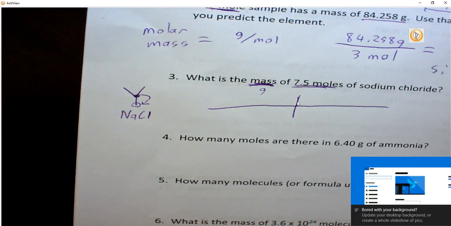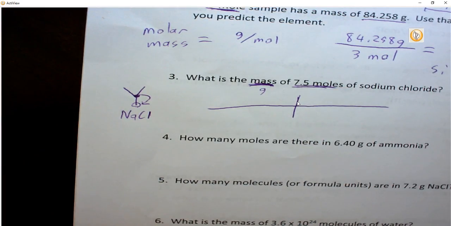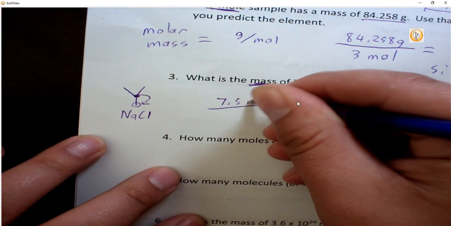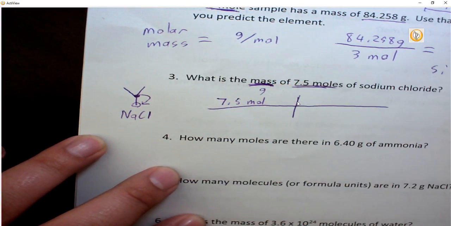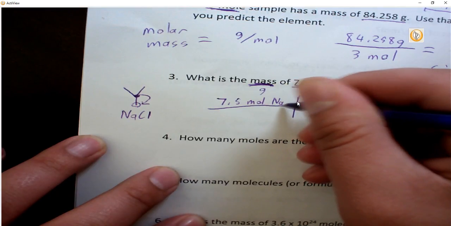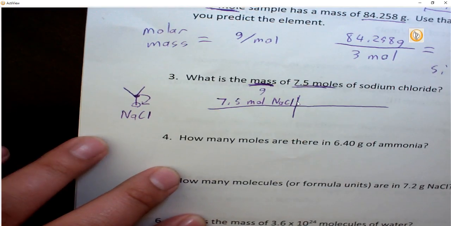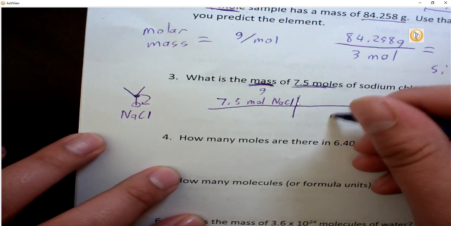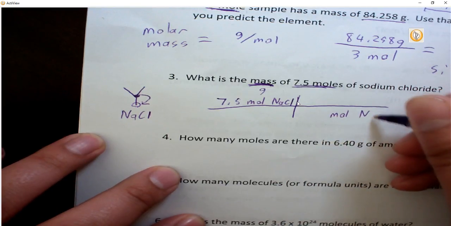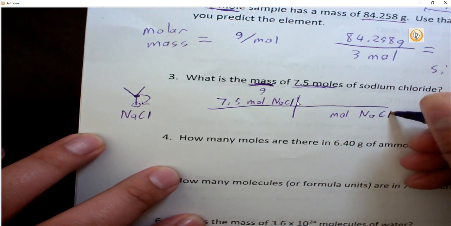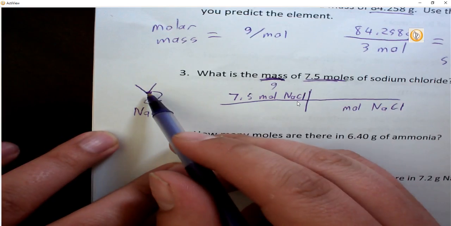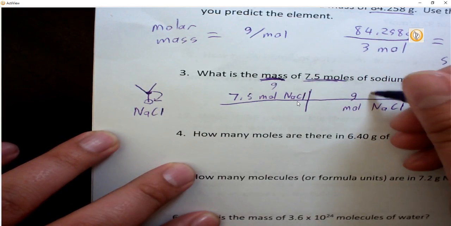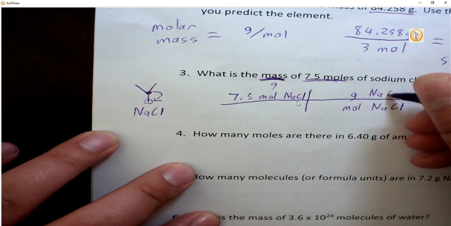As with any train track, we're going to begin with what they gave us on the top left. So we started with 7.5 moles of sodium chloride, NaCl. Whatever's on the top goes to the bottom. And because on our map here we're going from moles to grams, the next thing on top is going to be grams of NaCl.